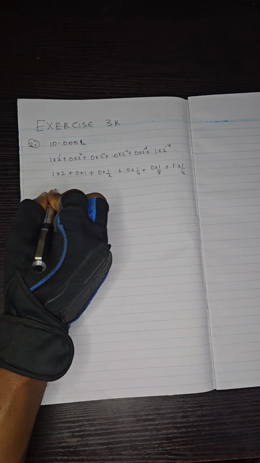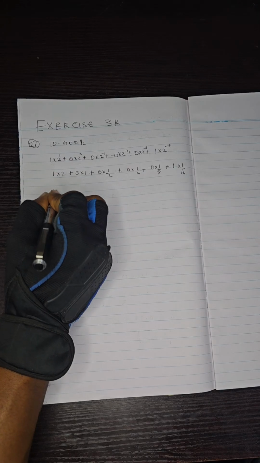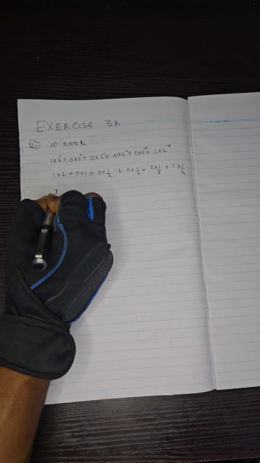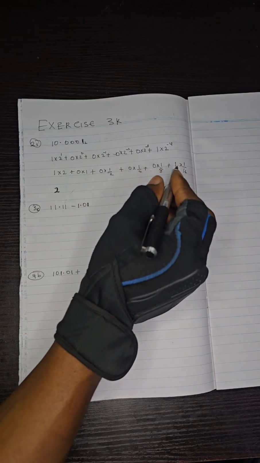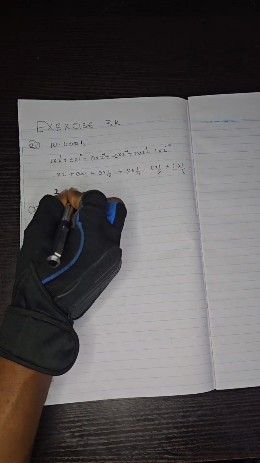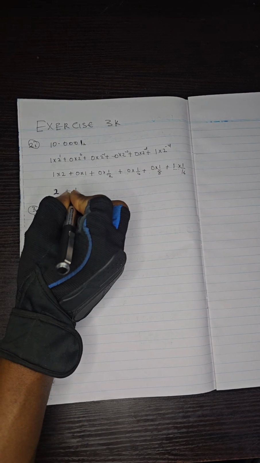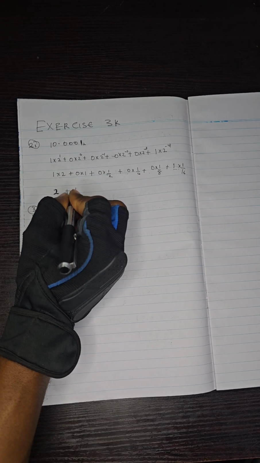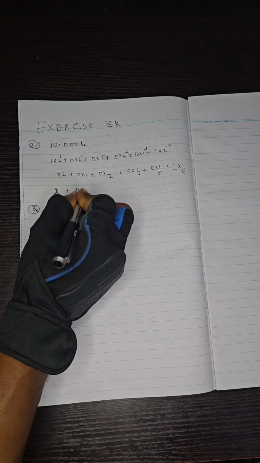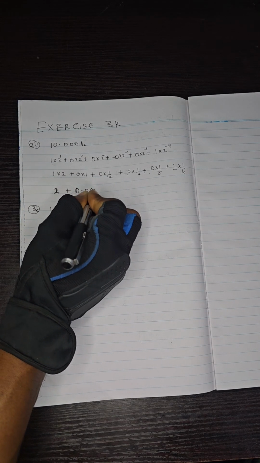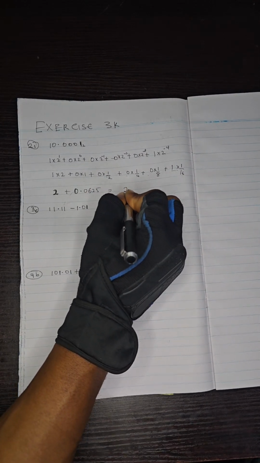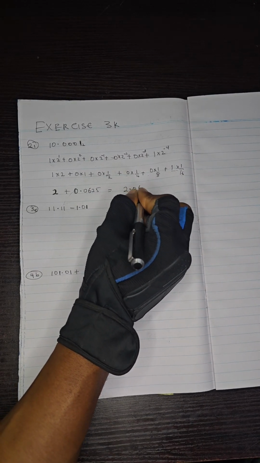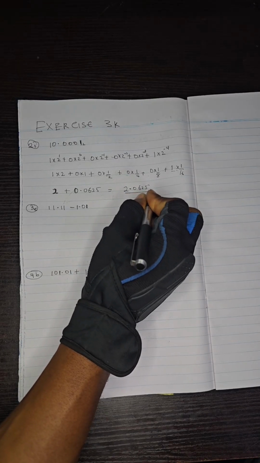So this will give us 1 times 2, which is still 2, then 0, 0, 0, 0. Only here are we going to get a value: plus 1 over 16, which is the same as 0.0625. So your final answer will be 2.0625 in base 10.